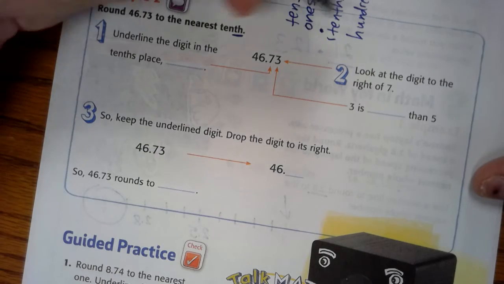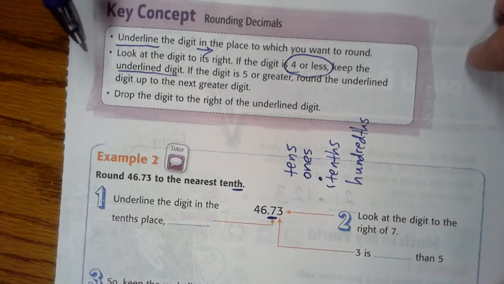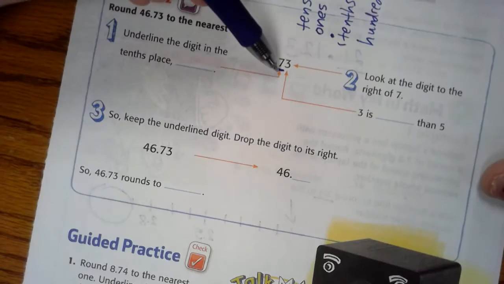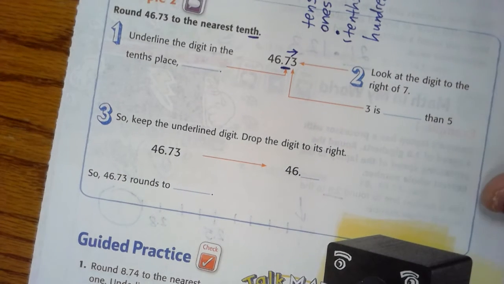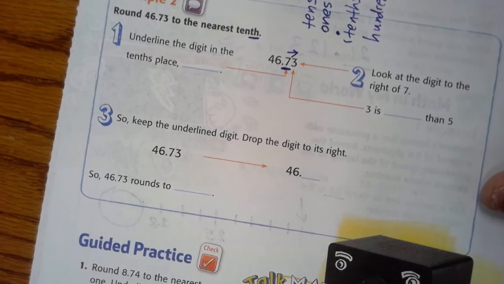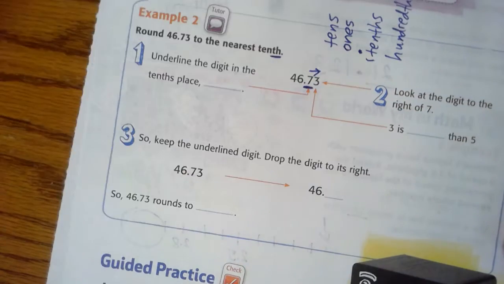And so we look at the tenth, which is, again, we're going to underline the digit in the place that you want to round. So that's going to be the tenth. And we look at the number to the right of it, which is the 3. And then we decide, is that 4 or less? We keep the underlined digit the same. Well, obviously that 3 is 4 or less.